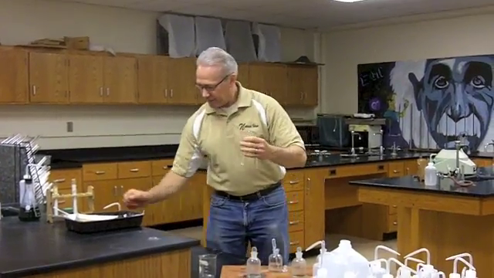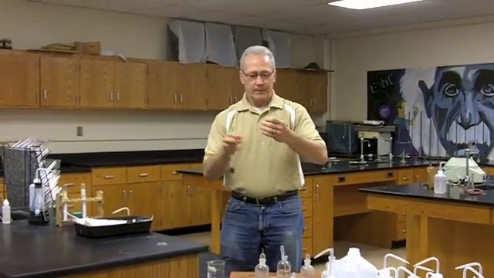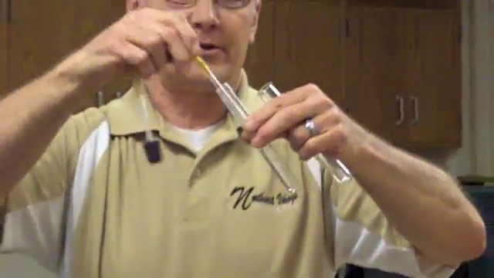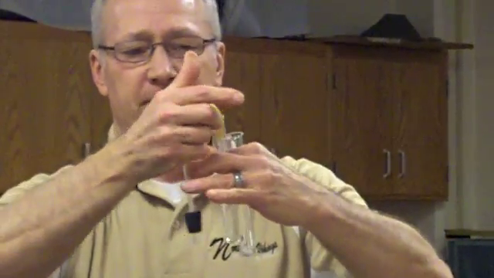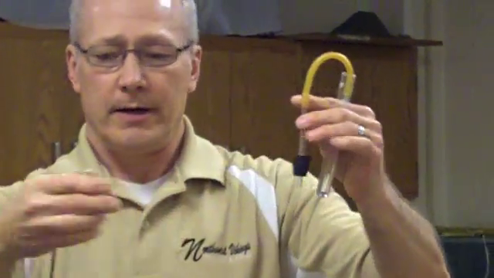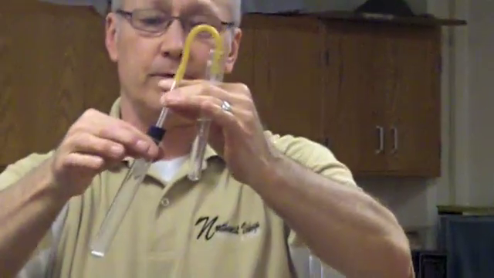The directions then tell you you're going to take the tube that has the calcium hydroxide and put the glass end inserted in there. And it's going to take some manipulating with your fingers to learn how to do this. So you've got that ready to go. And this end must be inserted in here when you do the actual test.